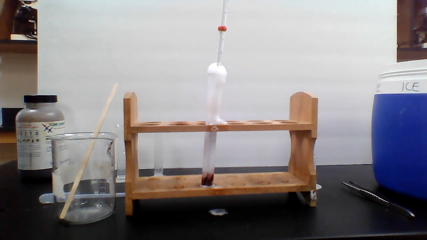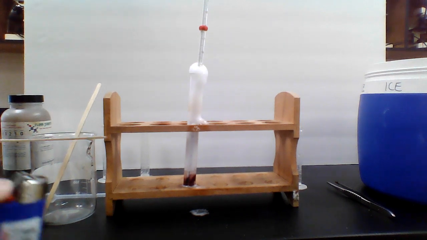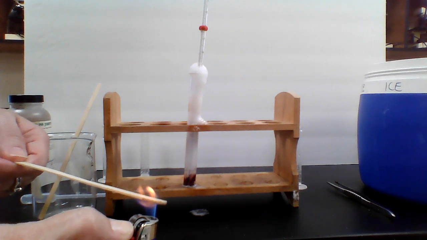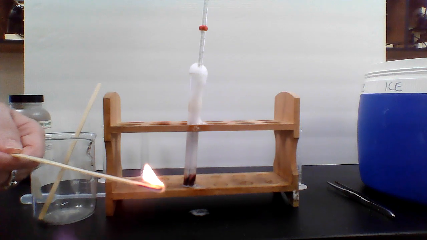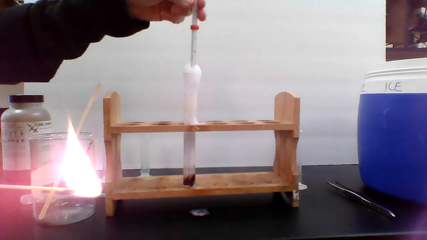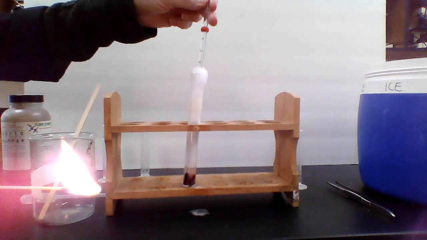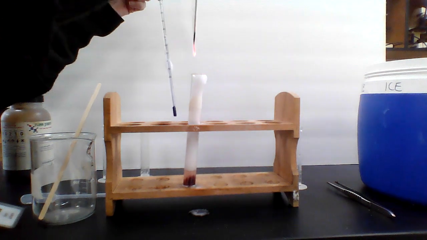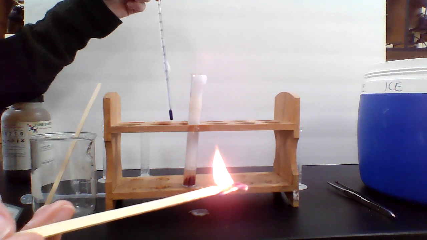Wouldn't that be funny if we didn't get a positive splint test? Give it just a moment. I'll light my splint here, and then we'll give it a moment to see what the temperature looks like. Pull that out, and the temperature is a 29. There we go. We got some bubbles out of the way. Blow that out, and it lit back on fire again.